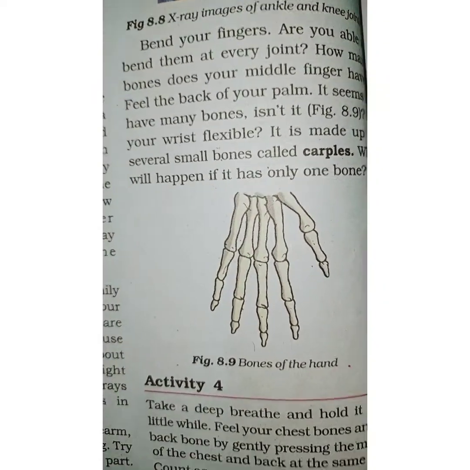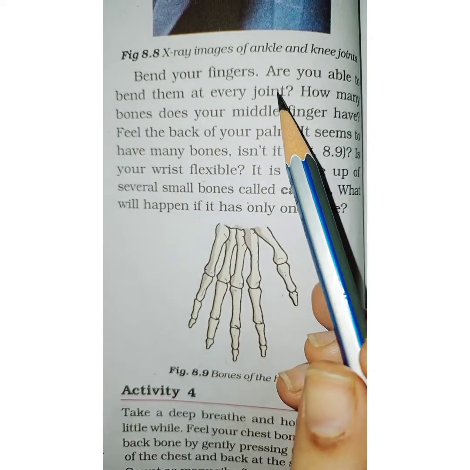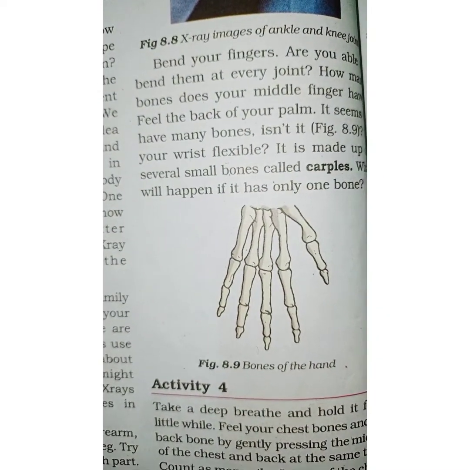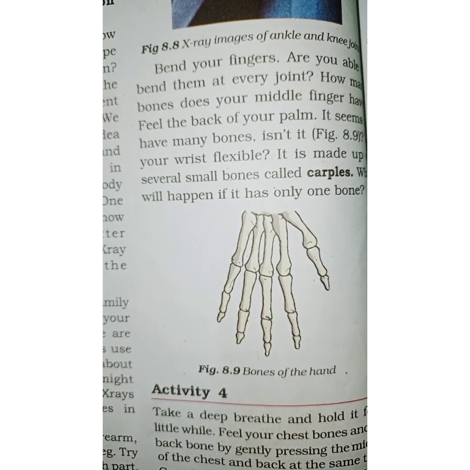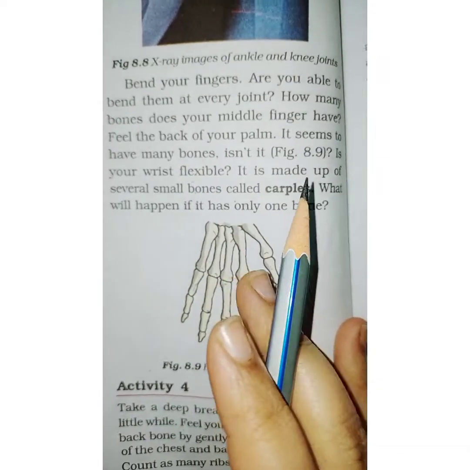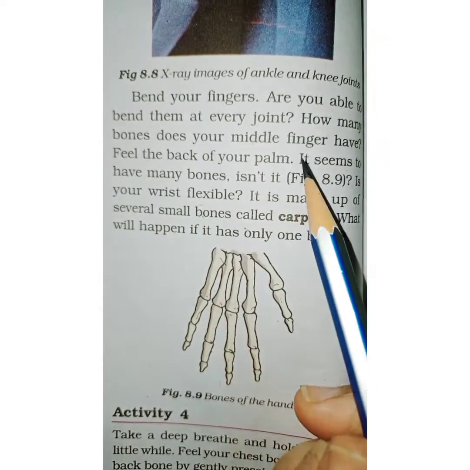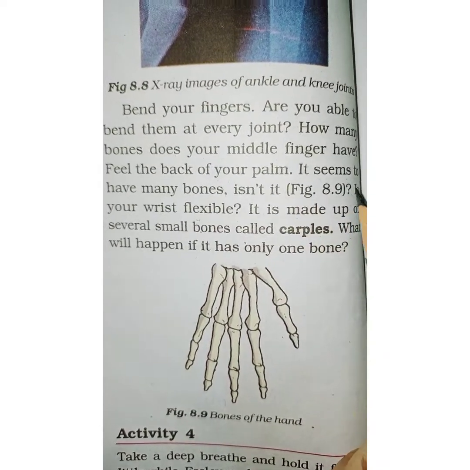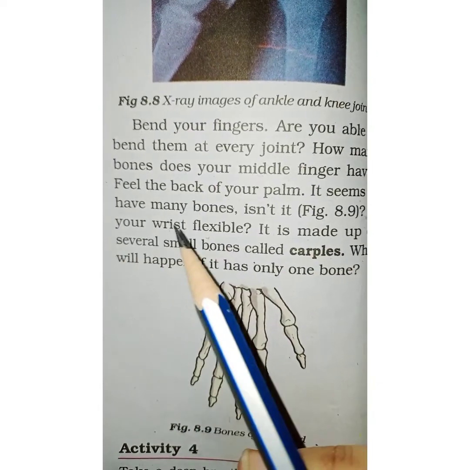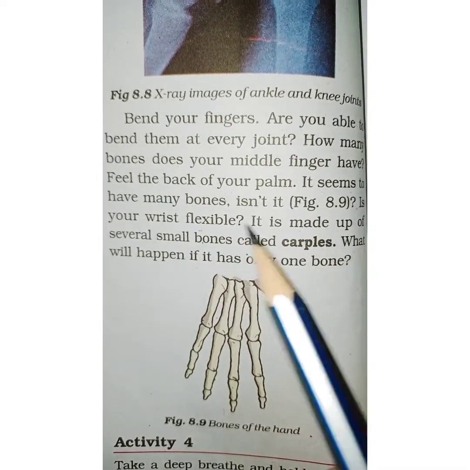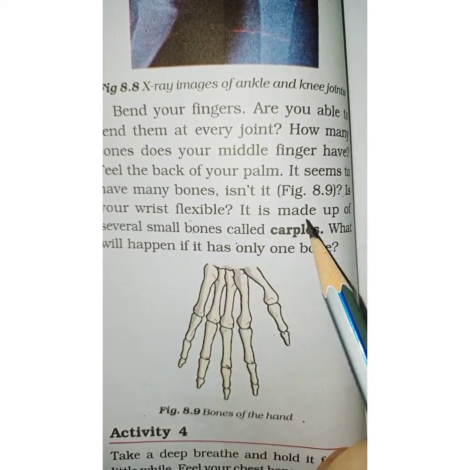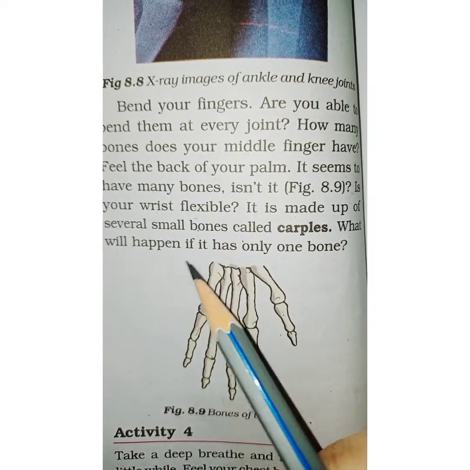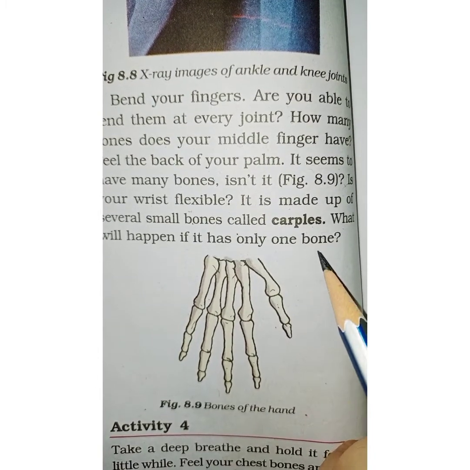Now the next one: bend your fingers. Are you able to bend them at every joint? Just bend your fingers and see if you are able to bend them at every joint. How many bones does your middle finger have? Feel the back of your palm. It seems to have many bones, isn't it? Is your wrist flexible? Is it made up of several small bones called carpals? What will happen if it has only one bone?